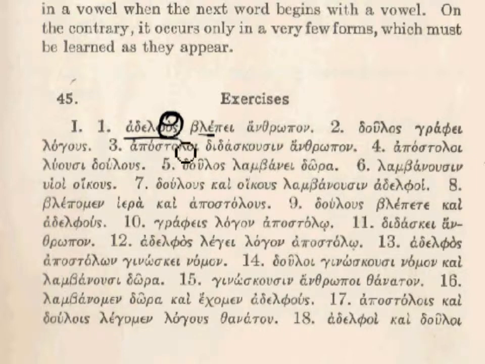So adelphos, a brother, blepe, third person singular, sees, anthropon, a man. Omicron nu is the accusative, it's singular, so a brother sees a man. Be careful not to translate this, a brother sees the man, because we don't have the definite article here. And so all we can do is use the indefinite article a until we finally have that word given to us in a later chapter.